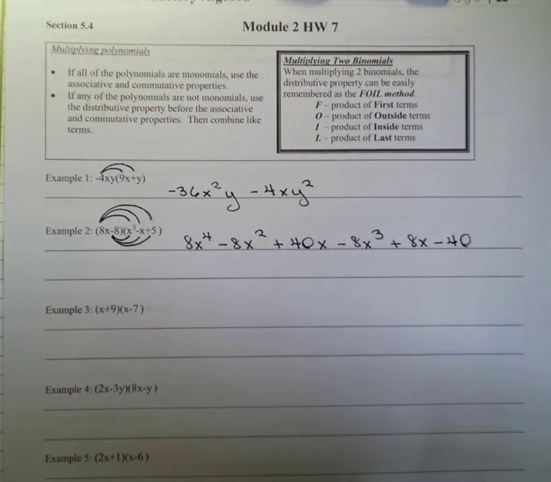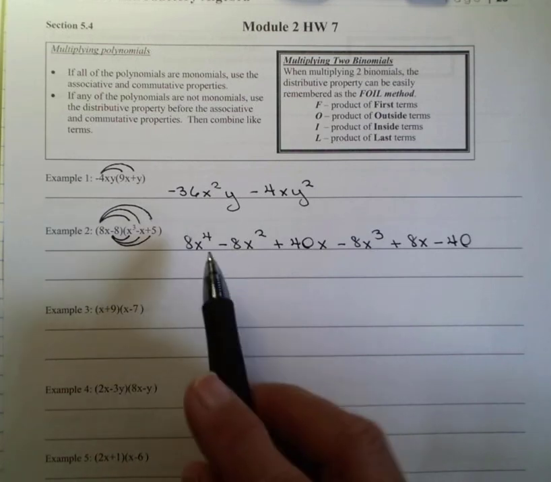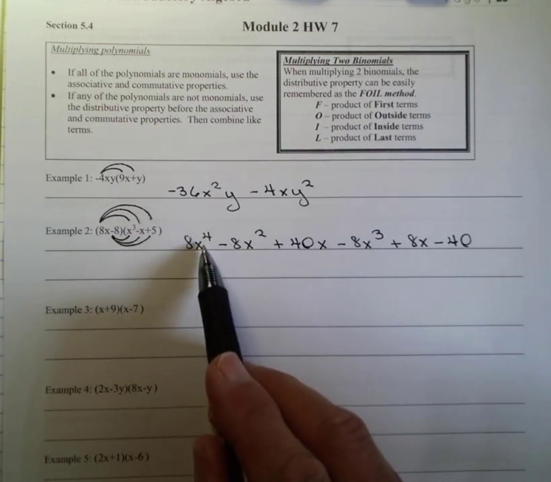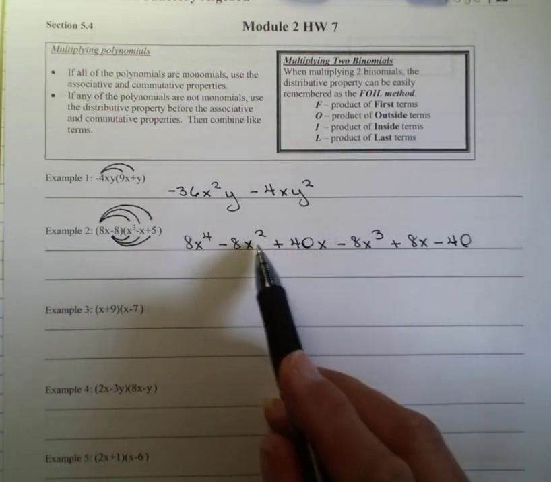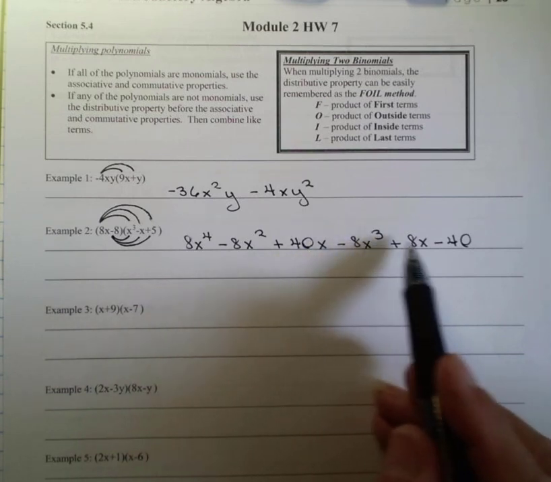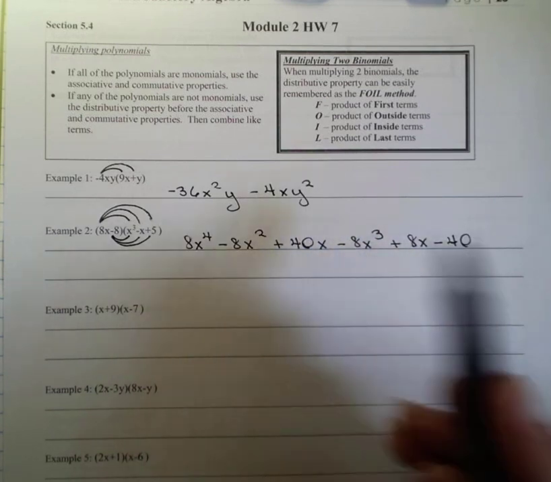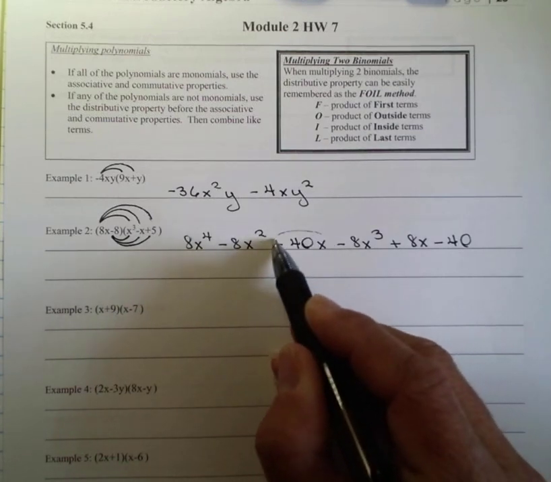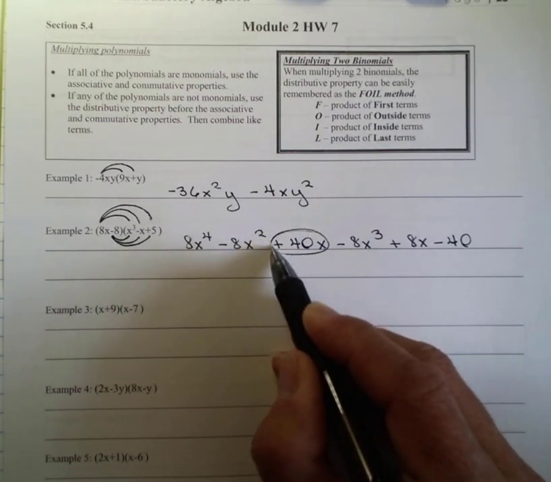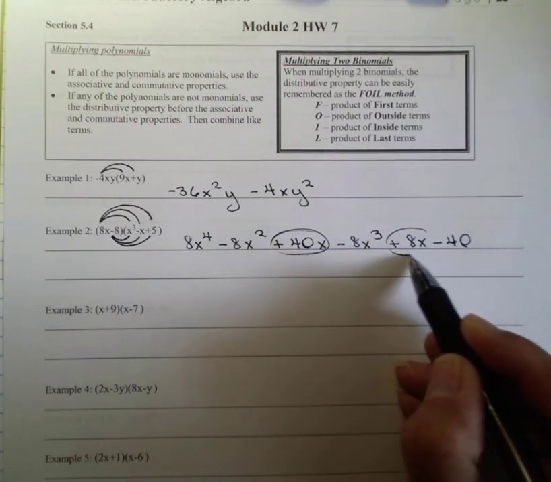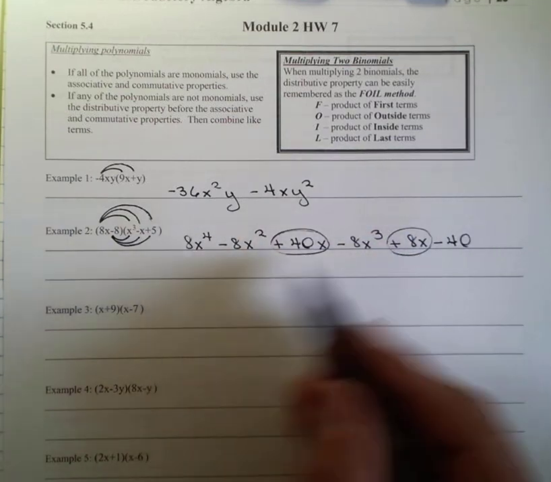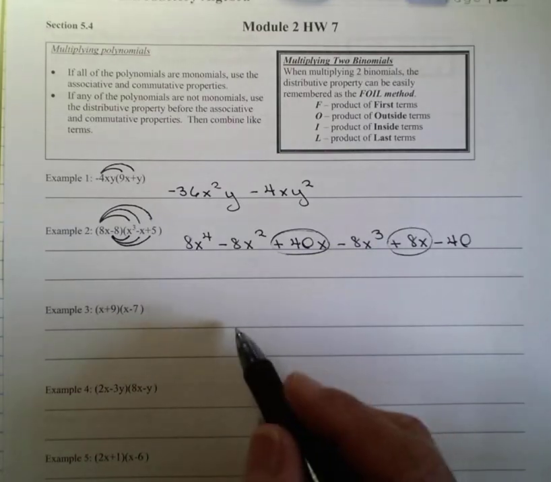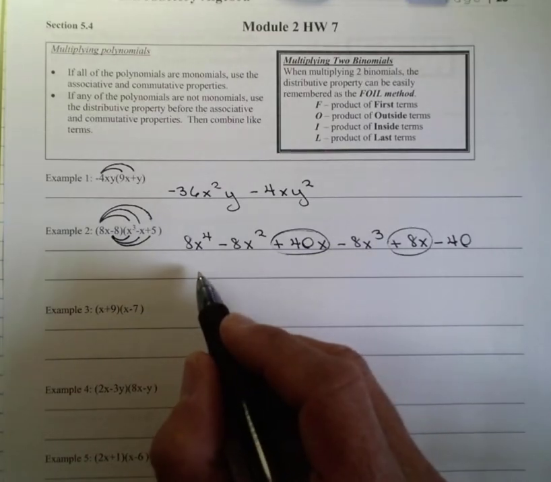Now let's look at like terms and see what we can combine. Well, I've got x to the 4th, and then I've got x squared, x cubed, x. I don't have many like terms. In fact, as I see it, I've only got these 2 that need combining, 40x and 8x. And that's going to give me 48x, but I think I can go ahead and write the rest of them down and just do it as one step.